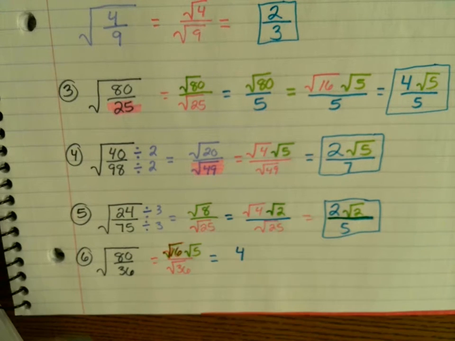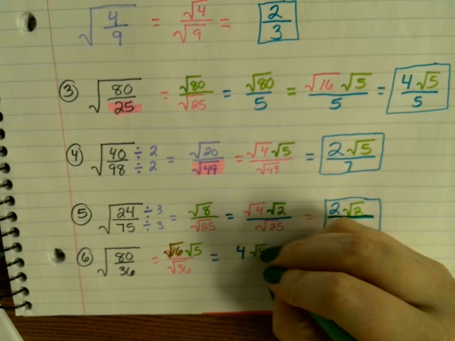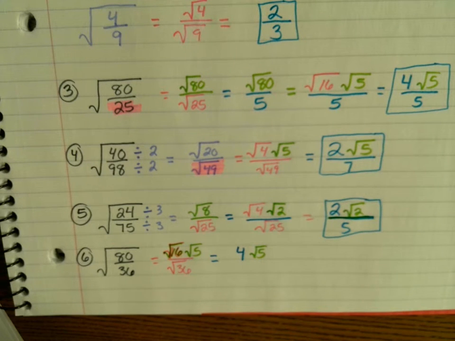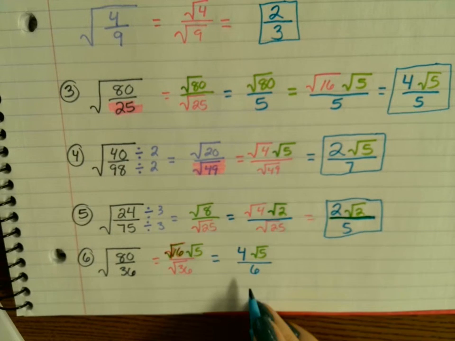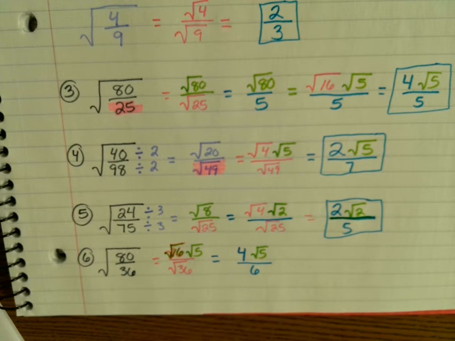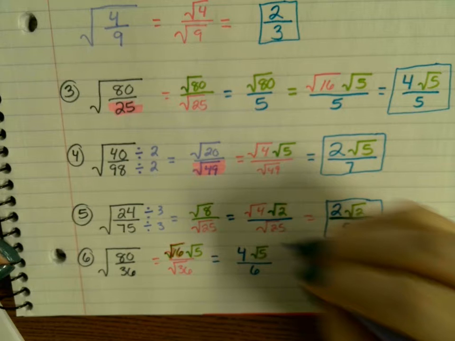And then what is the square root of 36? 6. Okay, so now the 4 and the 6 are outside of a radical. So can we simplify 4, 6? Yes. These are both divisible by what? 2. I can divide this by 2. I can divide this by 2.